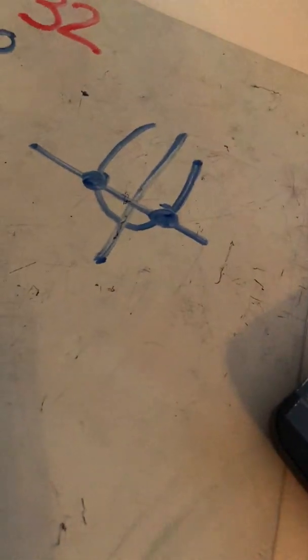Remember, your roots are where your parabola crosses the x-axis. It's usually at 2 spots.